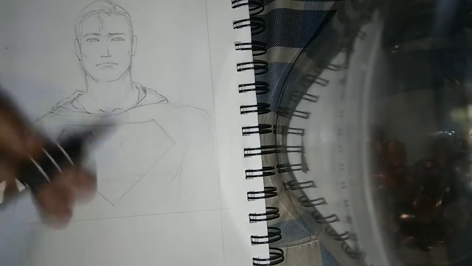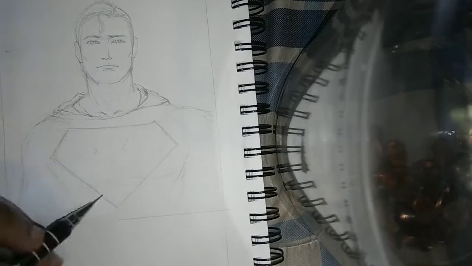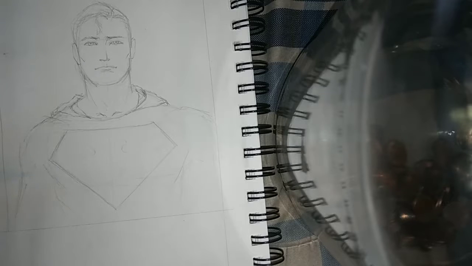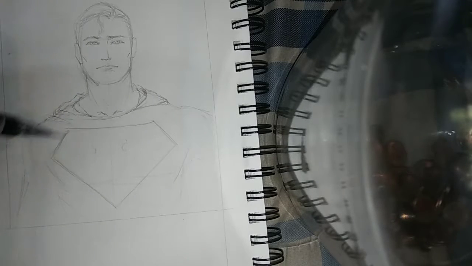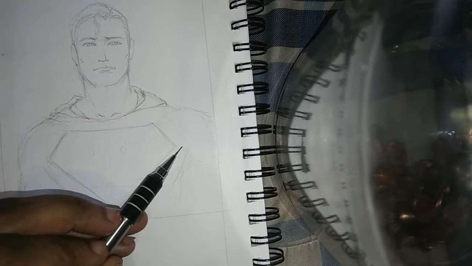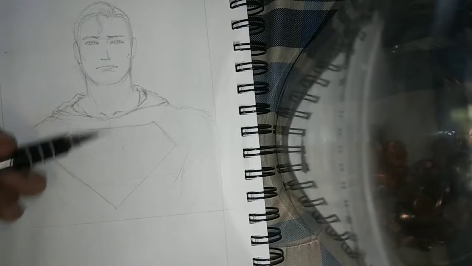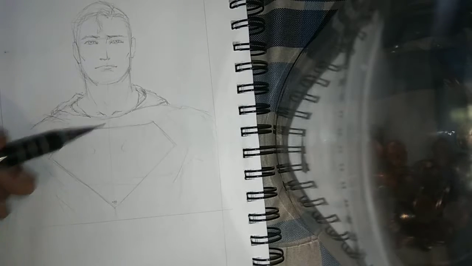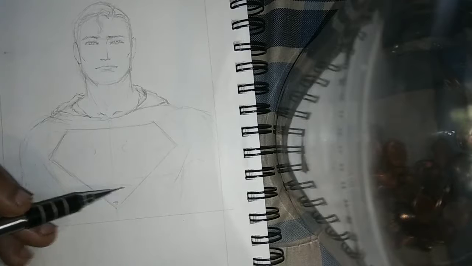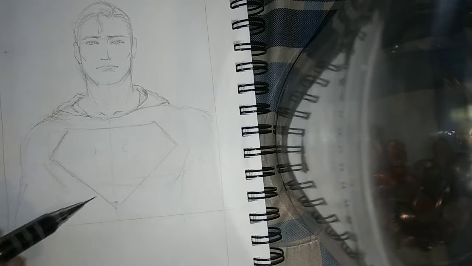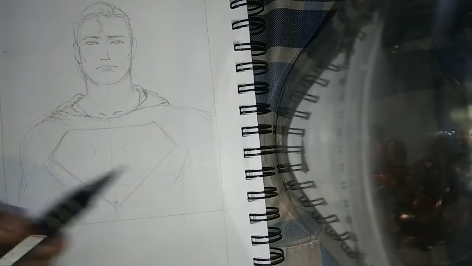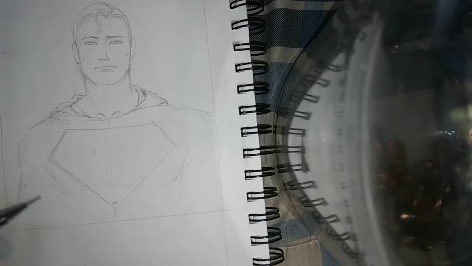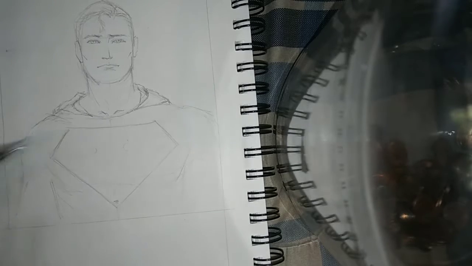Or you can do the golden era, or I actually like the Alex Ross Kingdom Come version, where it goes across most of his entire chest, and it goes all the way down to his sternum, because the sternum is usually right below your pectoral muscles, from your collarbone. That's where it ends, actually. He had a wide body.